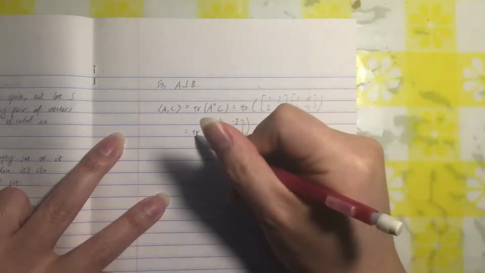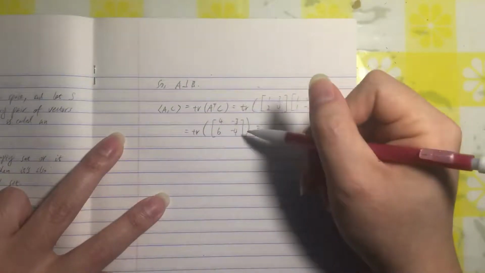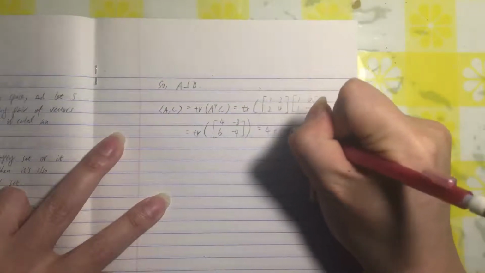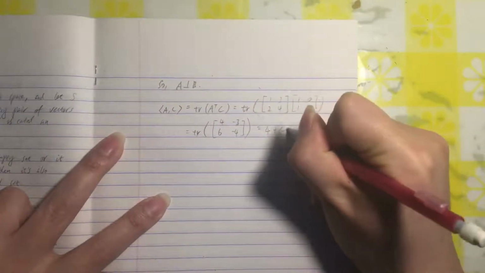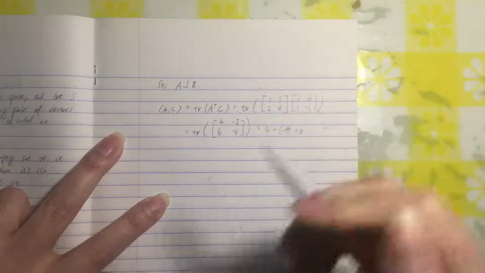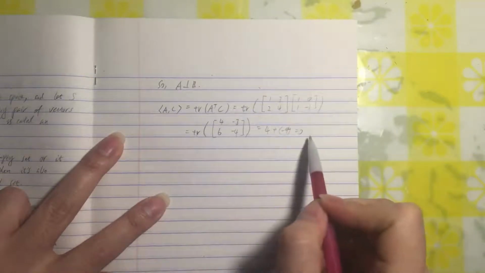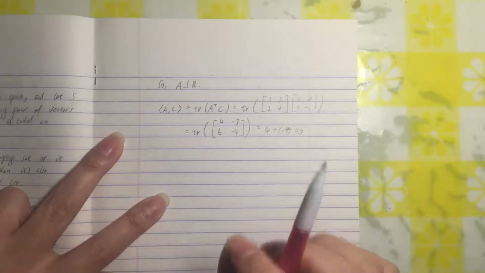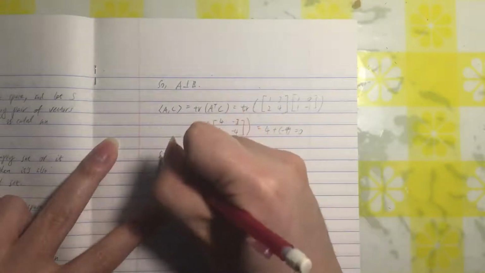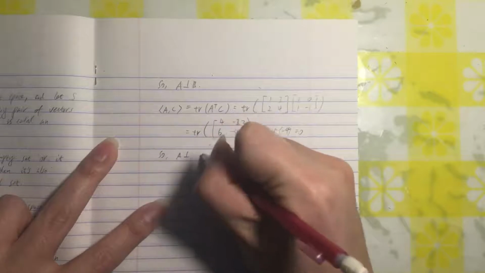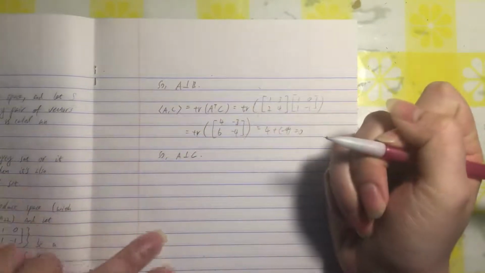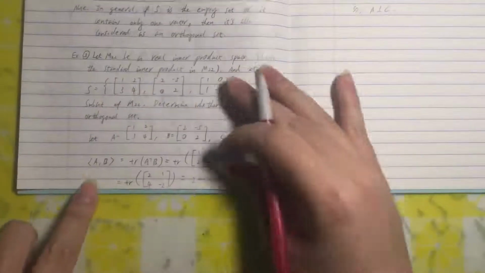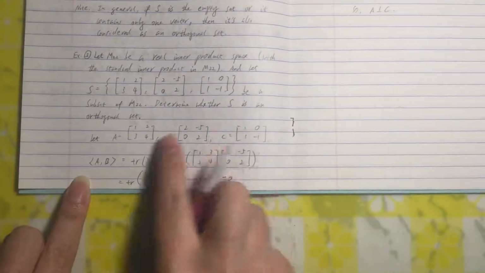Next, for trace of this matrix, we find the sum of the main diagonal. I get 4 plus -4, which is 0. Since the inner product of AC is 0, that means vectors A and C are orthogonal. So A and C, they are orthogonal to each other. Next, let's find the inner product of vectors B and C.